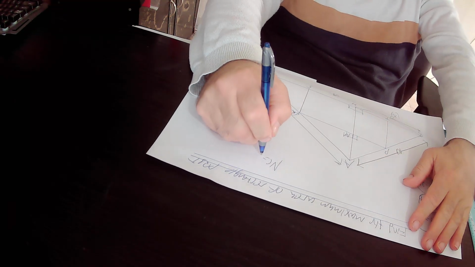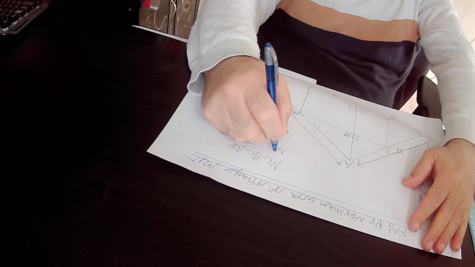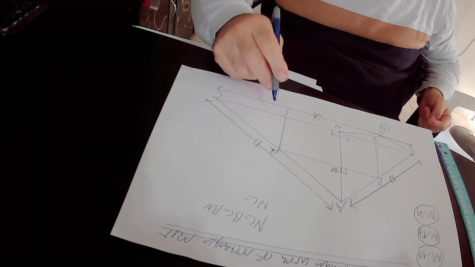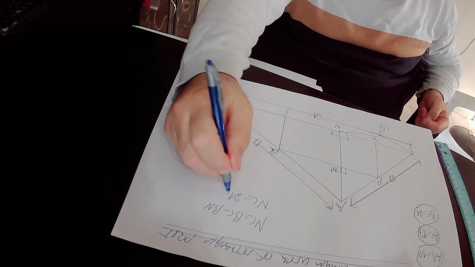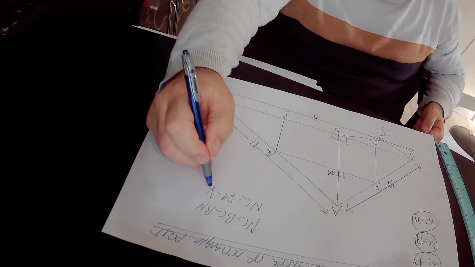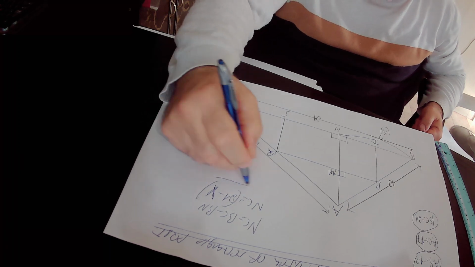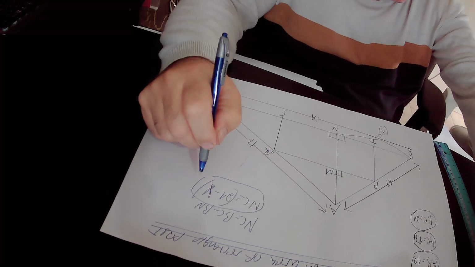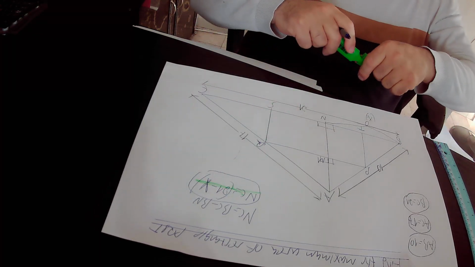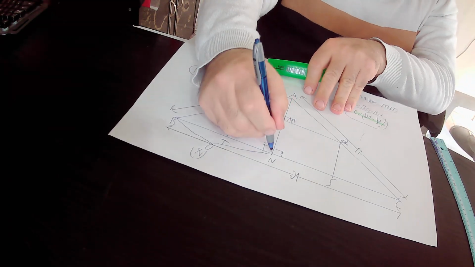NC equals BC minus BN. So, NC equals BC, which is 21 units according to what is given in the question, minus BN. BN equals x according to our definition. So in total, NC equals 21 minus x. So I write it down in the drawing itself. NC equals 21 minus x units in length.